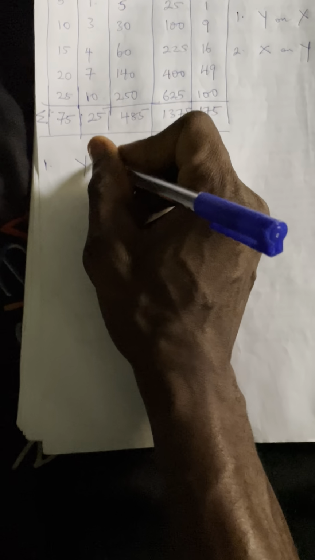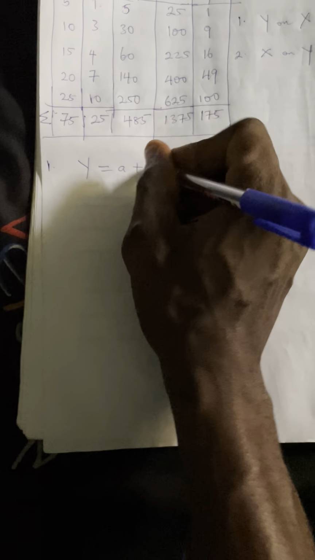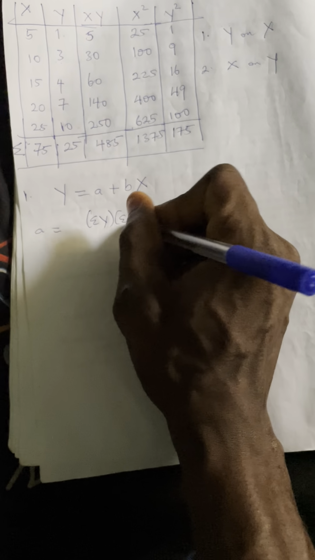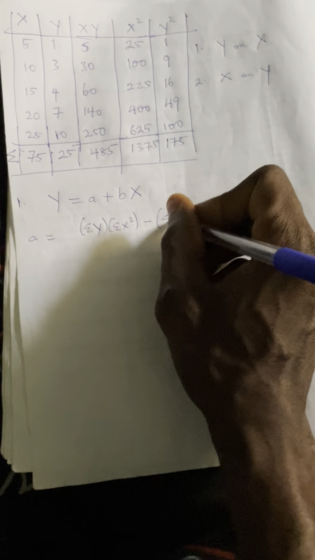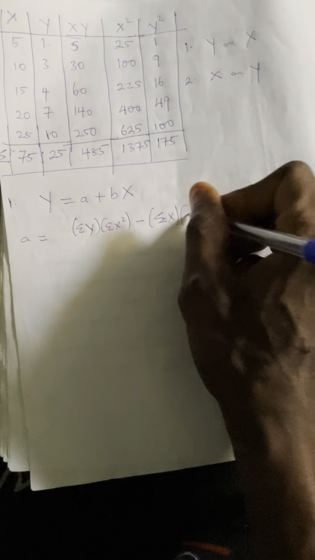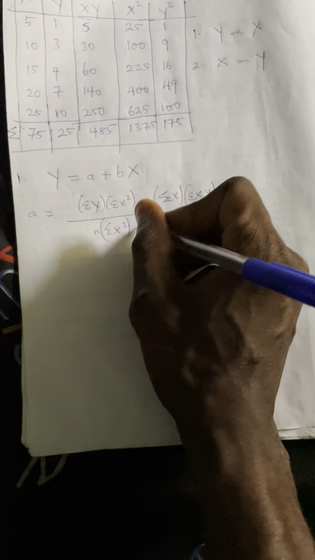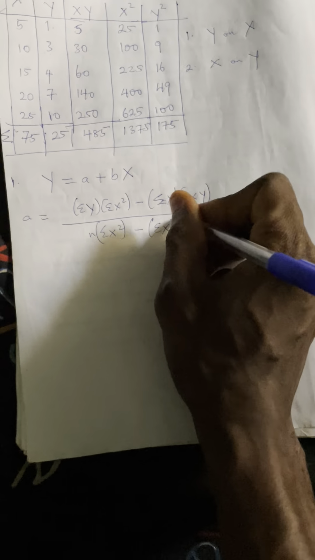Now, let us solve for the first one. To find the regression of y on x, that's y equals a plus bx. So we have to find the a. Don't forget, I'll be using the calculator to solve this. So we have a to be summation y, summation x squared minus summation x, summation xy, all over n summation x squared minus summation x all squared.